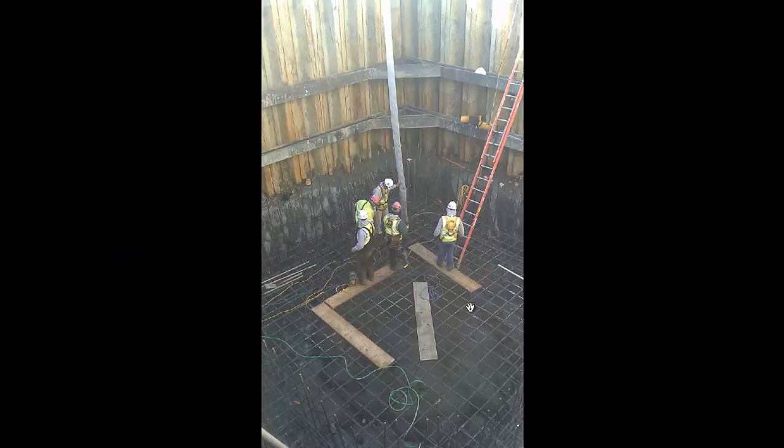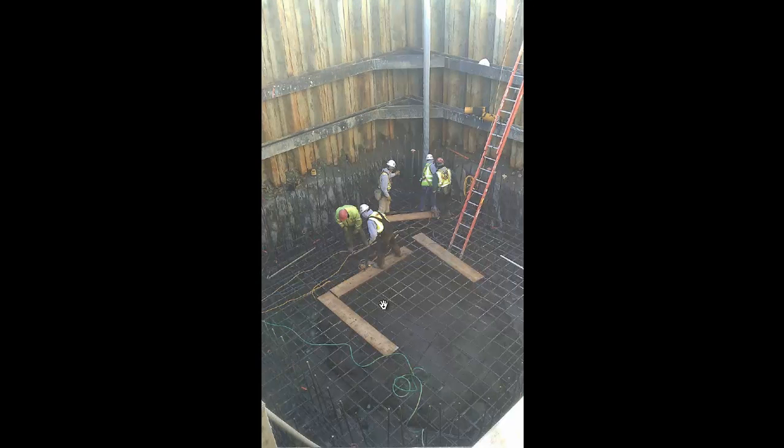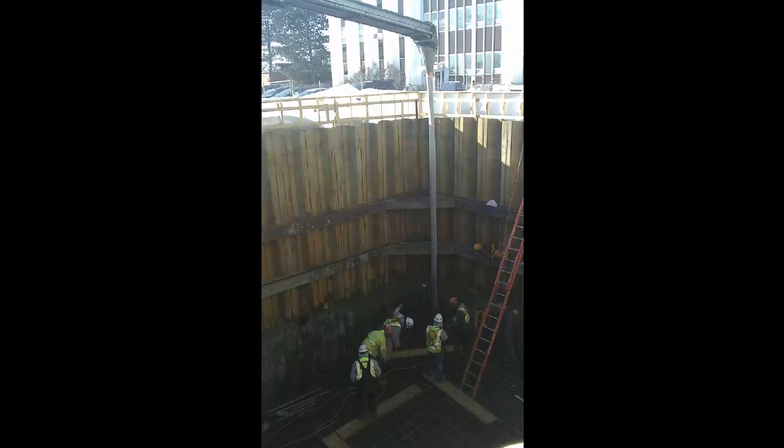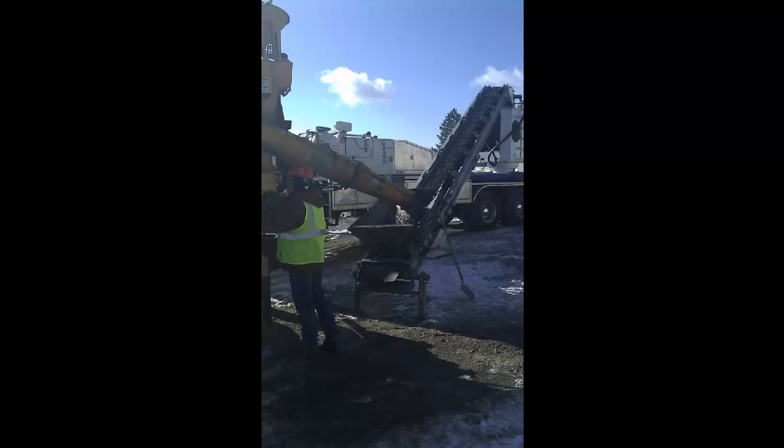Down here in the pit, the guys have got reinforcing steel laid across. You can see these anchors that are sticking up between the reinforcing, so these will all get poured in place. Again, just continuously building this up level by level, and just pouring more concrete. This went on for weeks. You can see the concrete coming out of the truck and being put into the conveyor.